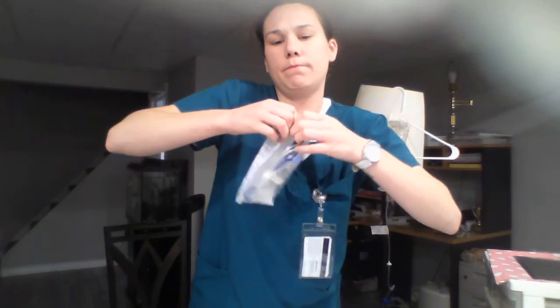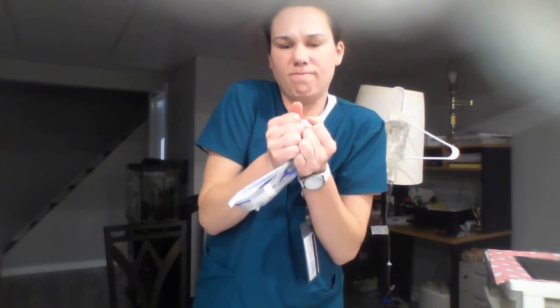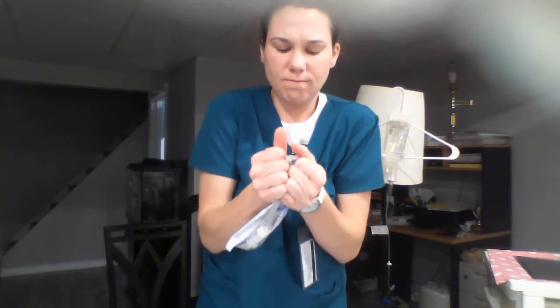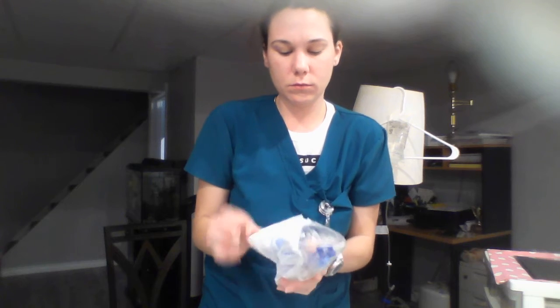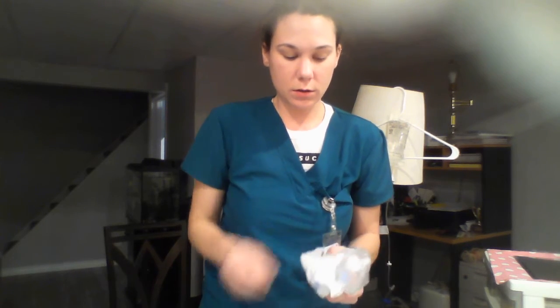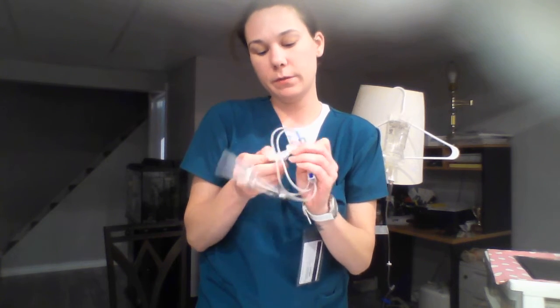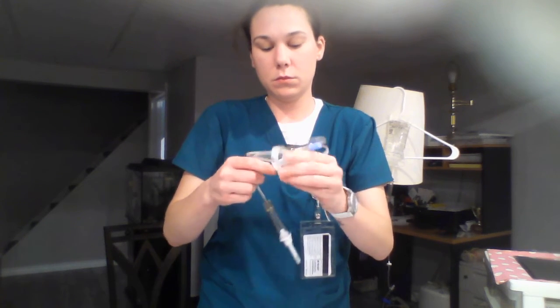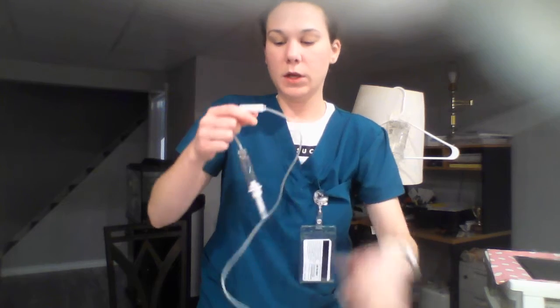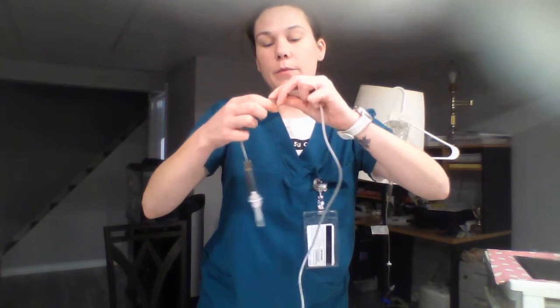So opening this. Hook, secondary line. I'm going to remove the tape here. I'm going to close the roller clamp right away.